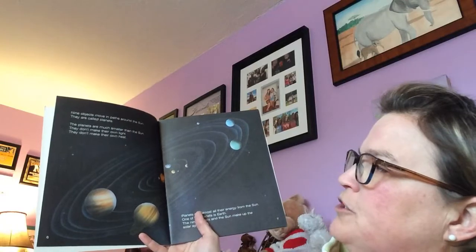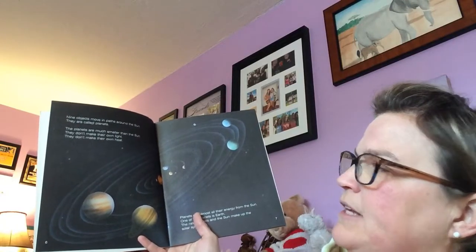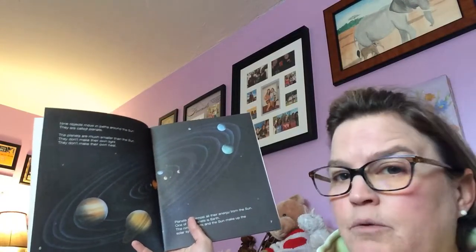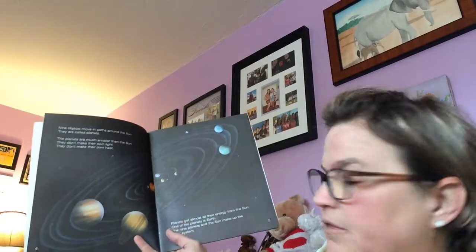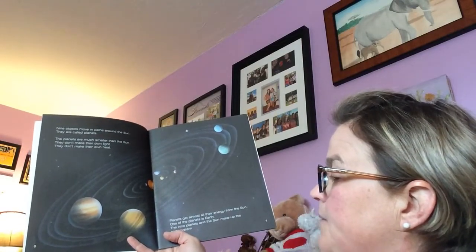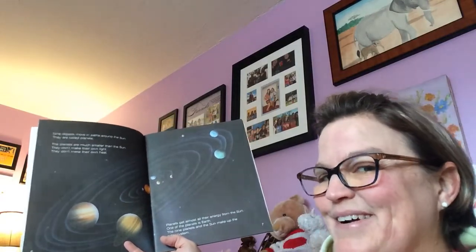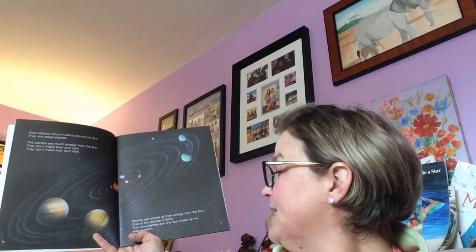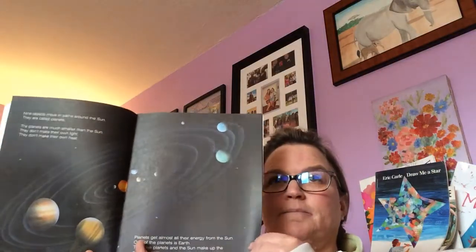The planets are much smaller than the sun. They don't make their own light, and they don't make their own heat, even Earth. Planets get almost all their energy from the sun. One planet is Earth. That's my planet. How about you? The 9 planets and the sun make up the solar system.